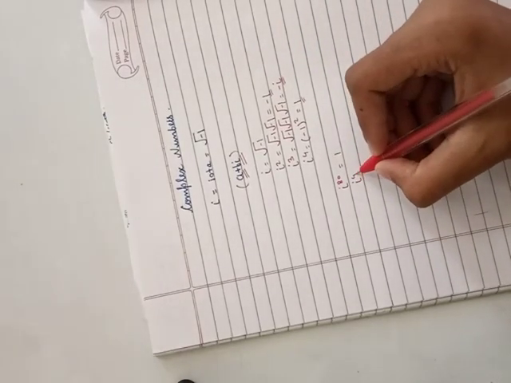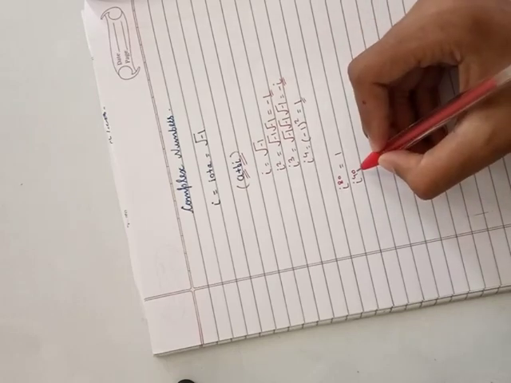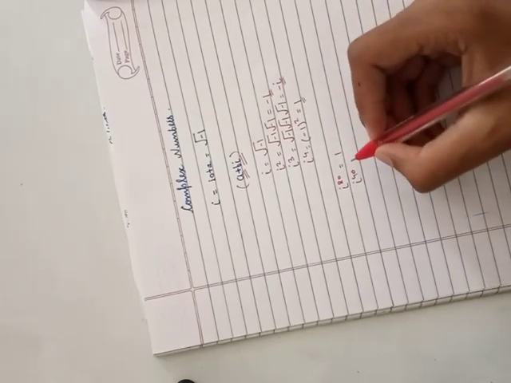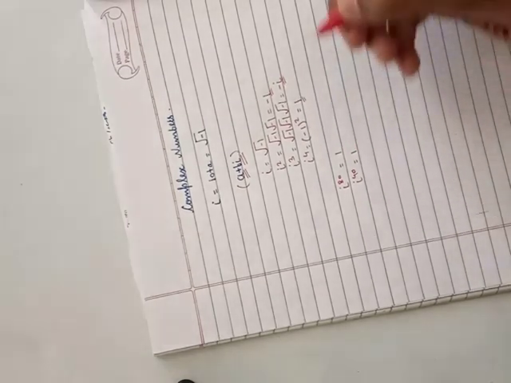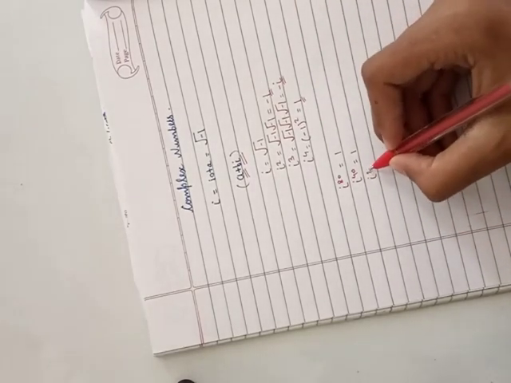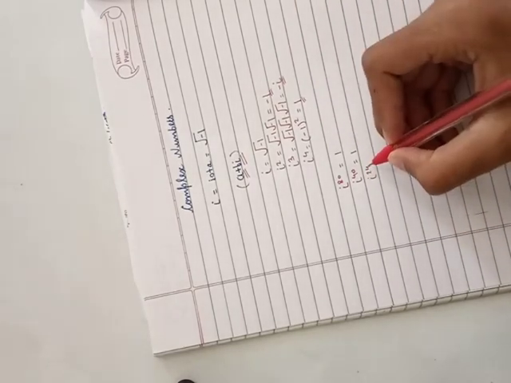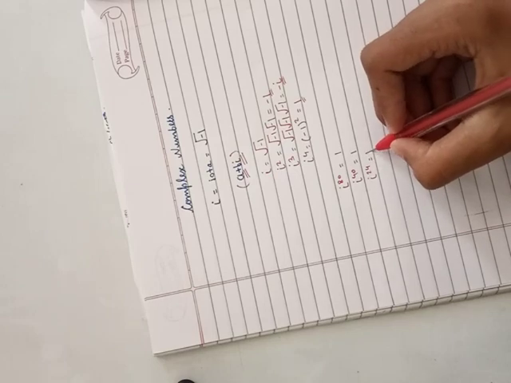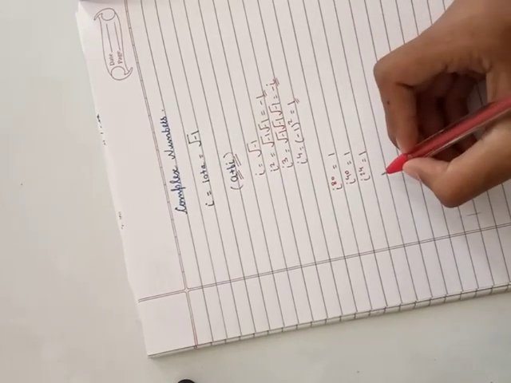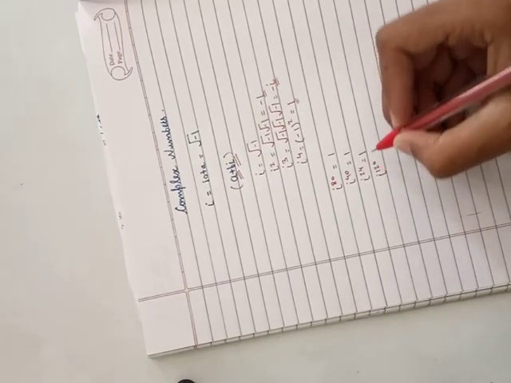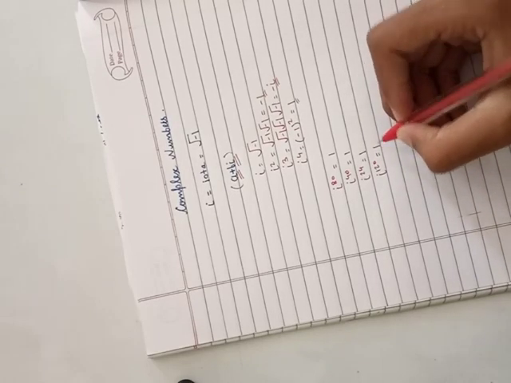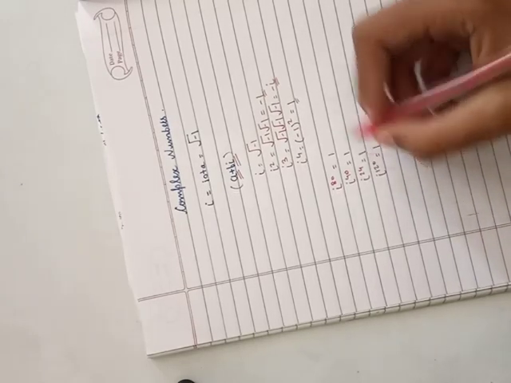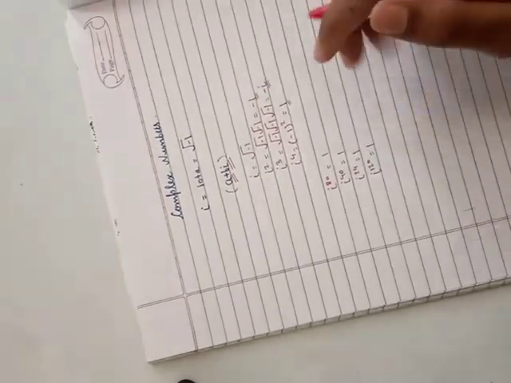Like iota raised to the power 40. Again 40 has the factor of 4, 4 tens are 40, so answer is 1. Iota raised to the power 24, again 24 has a factor of 4, so 1. Like iota raised to the power 120, again 1, because 120 has factor of 4.